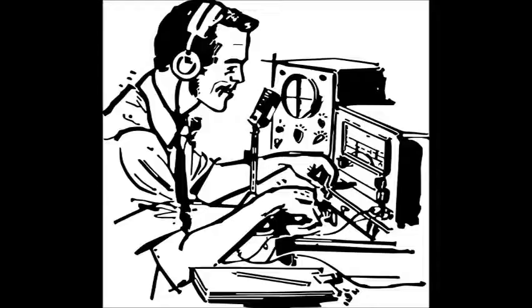T8A07. What is the primary advantage of single sideband over FM for voice transmissions? We get a few choices. SSB signals are easier to tune. No, they're not. SSB signals are less susceptible to interference. No, they're not. How about all of these choices are correct? We know that's not right. So the right answer is SSB, single sideband signals, have narrower bandwidth.